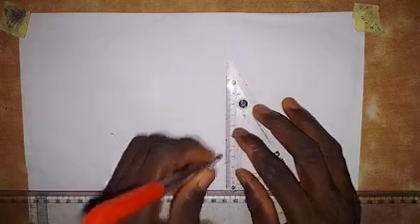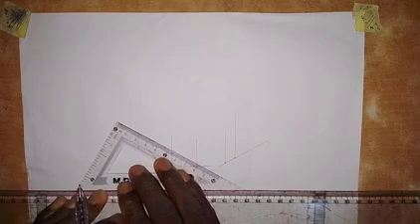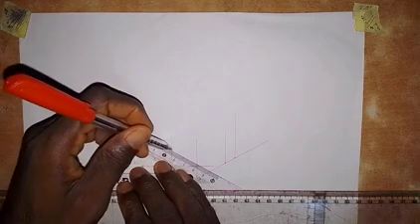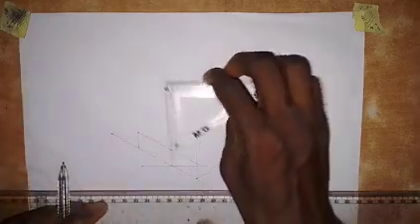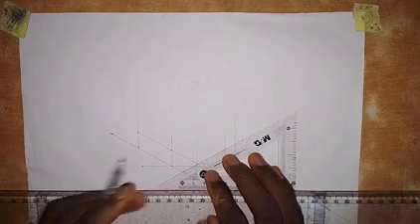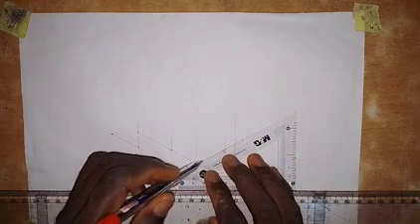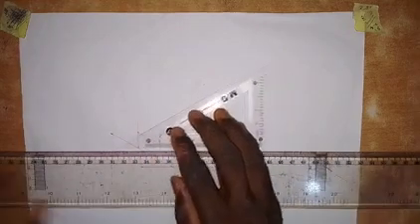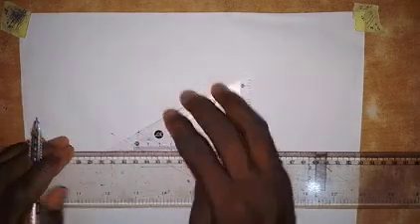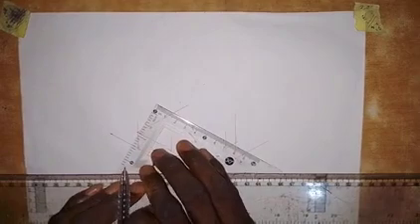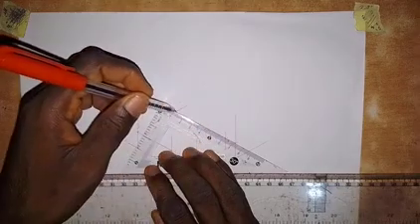So I'll draw a vertical line at this point, and then this 15 that we have taken here, I'm going to transfer it to this line and also onto this line. Then I will take it from here to this side. Okay, and then I'll come to this end here. So I will draw a line in this direction. Then I'm going to transfer this point onto this line. I will transfer it to the end here.